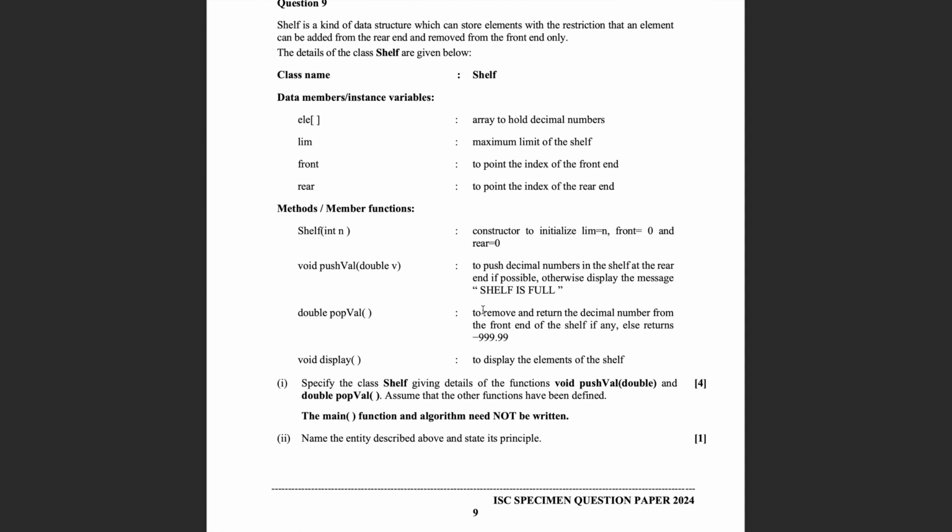popVal is to remove and return the decimal number from the front end of the shelf if any, else return. This says that you have to remove the values from the front end of the queue. The first value to be removed from the front is the value that has been added first at the rear. That is why it is first in first out. The first value added to this ele array was at index 0 because rear started at 0. The next value would be added at index 1 and then index 2 and so on till limit -1, the last index. So the first value to be removed will be from index 0.